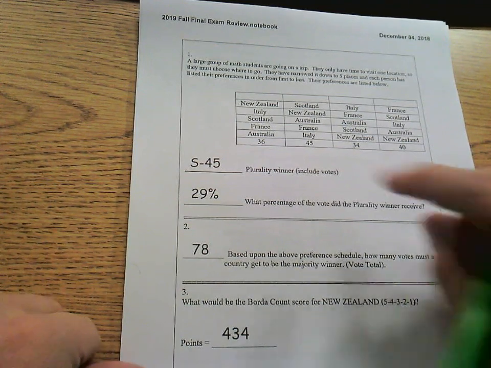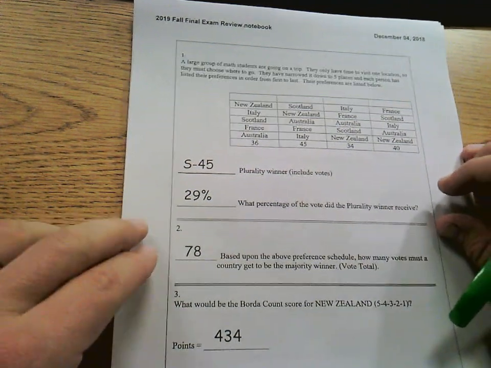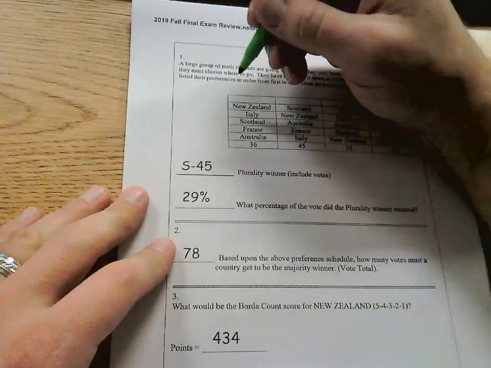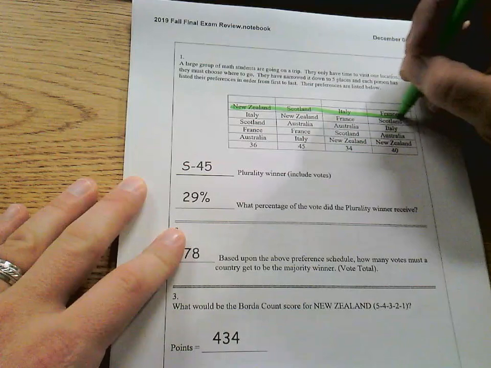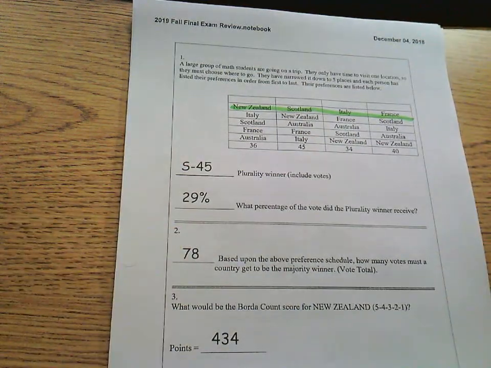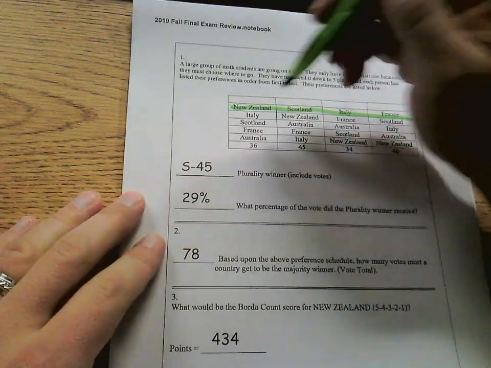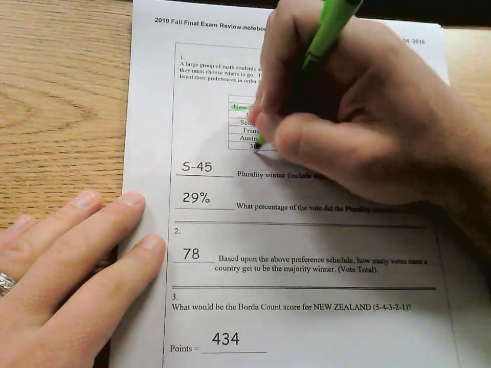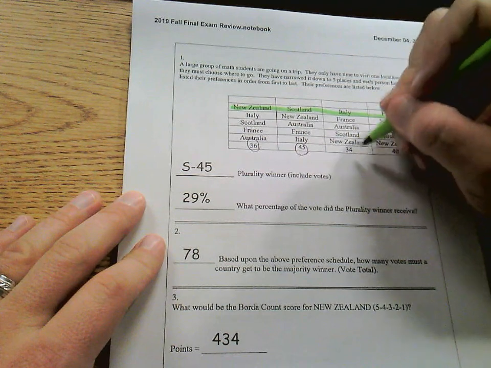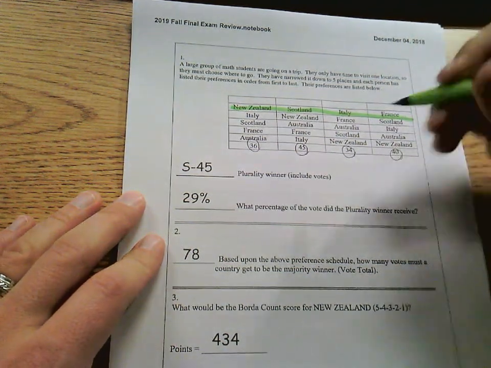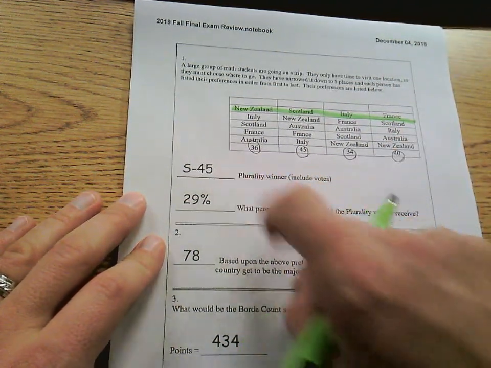Alright, so first off, we're looking for the plurality winner, question number 1. Most of y'all still remember this, even though it was the first thing we went over. Remember, the plurality winner is everybody that's on the top row. New Zealand had 36 votes, Scotland had 45 first place votes, Italy 34, and then France 40. So the largest one is 45 with Scotland.